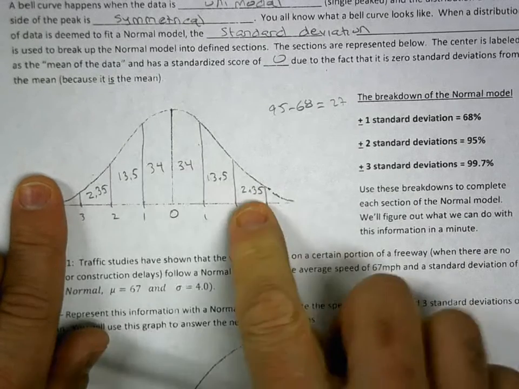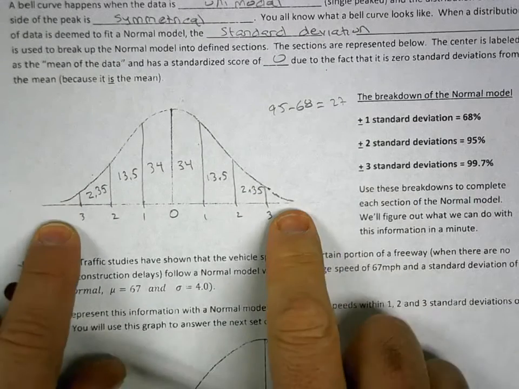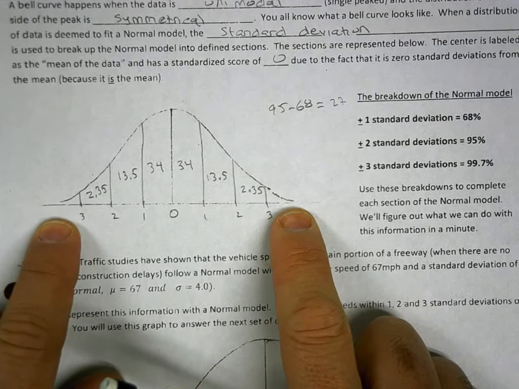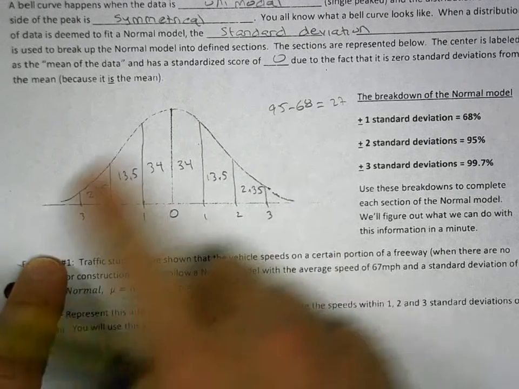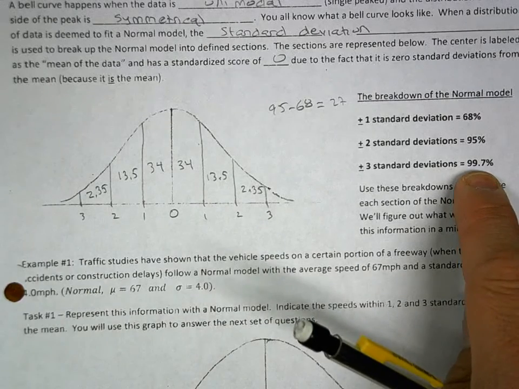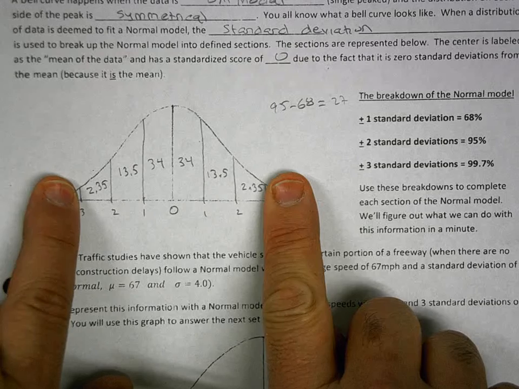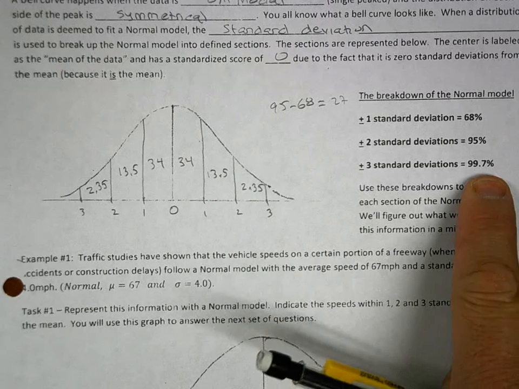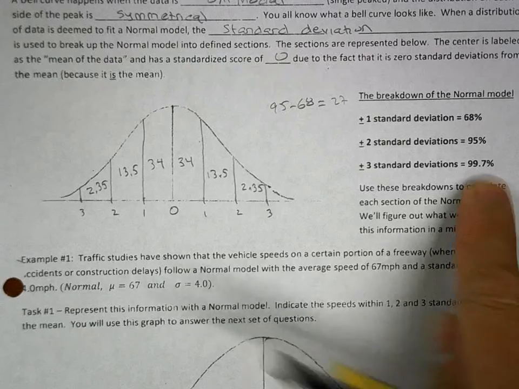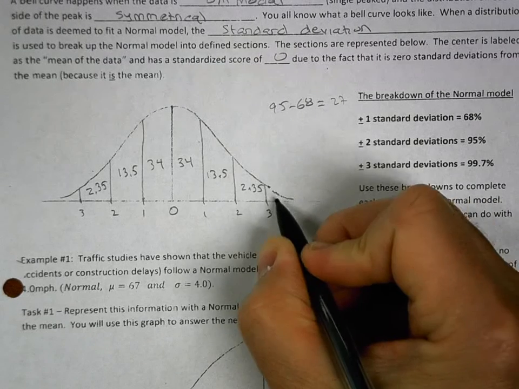Let's put the rest, because there is stuff there. If it's 100%, but 99.7% of everything is right there, then that's 0.3% left, right? Divided by 2 is 0.15.